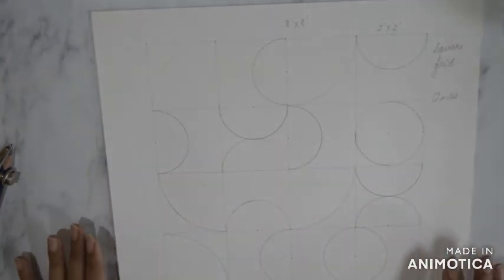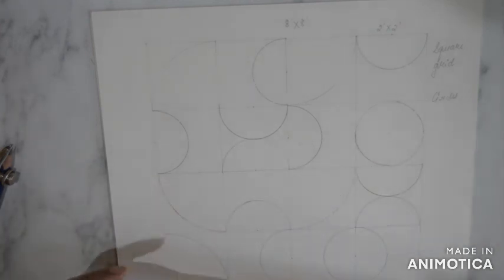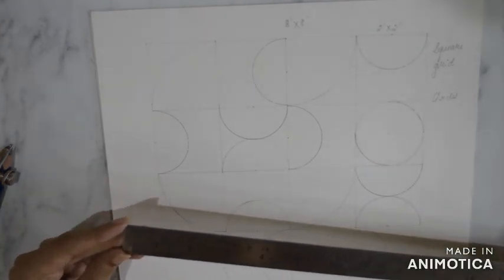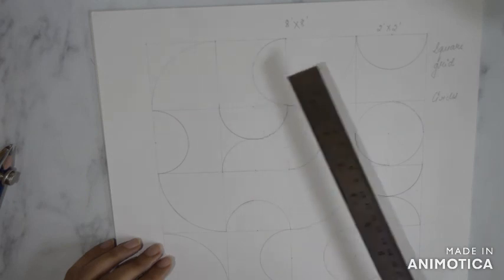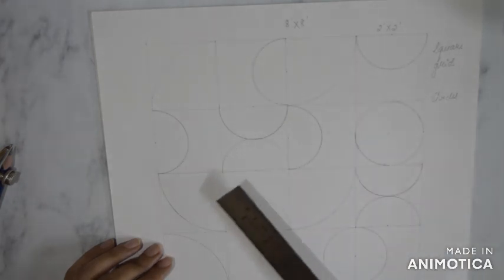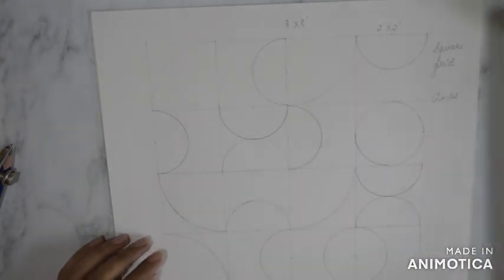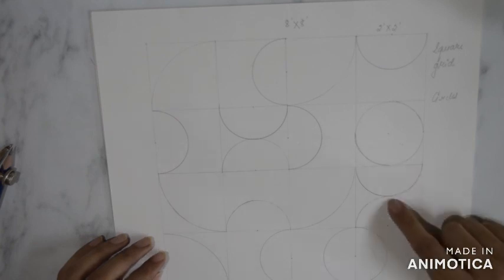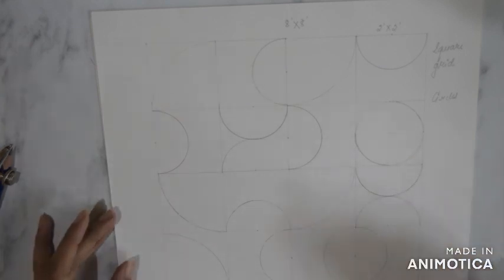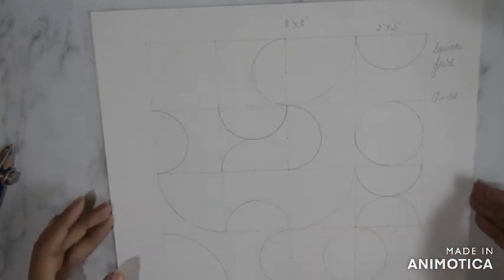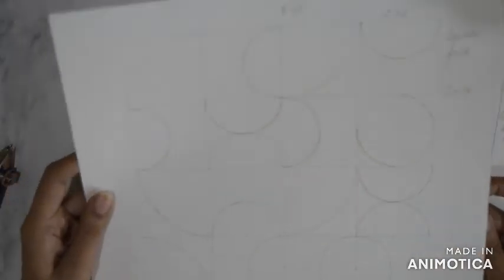When you're making something like this, make sure that your measurements are perfect and you use a measuring scale, because if your measurements are not perfect, this would not come out very nicely, and your points will not match while making the semicircle or the circle. So these are a few examples. You could try some of these at home.